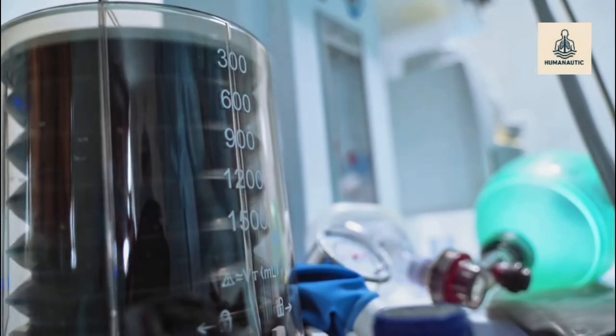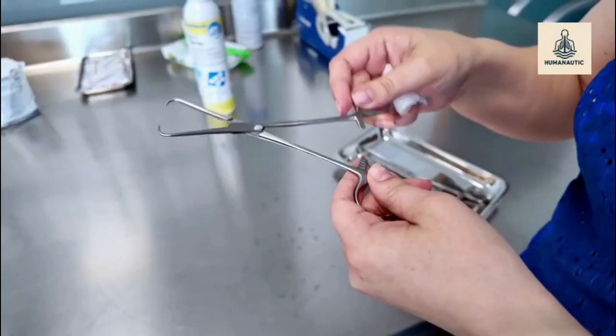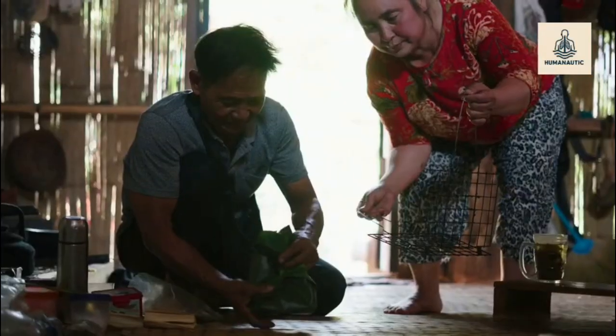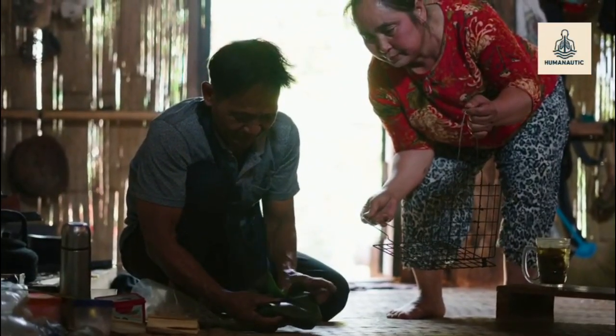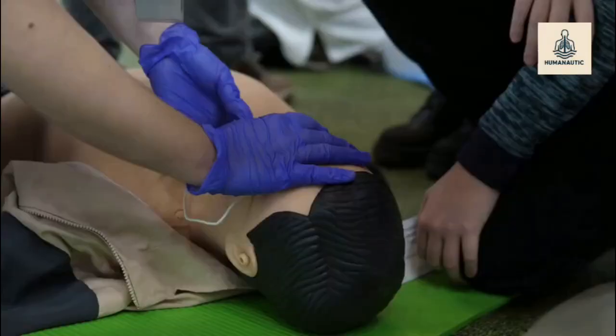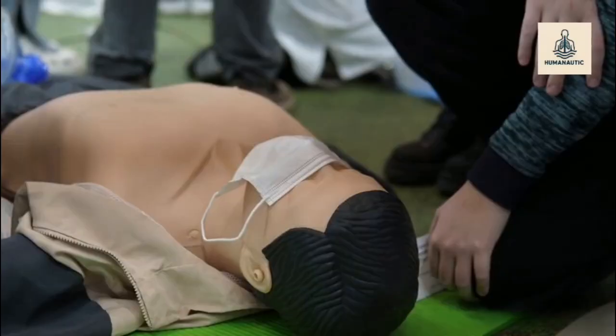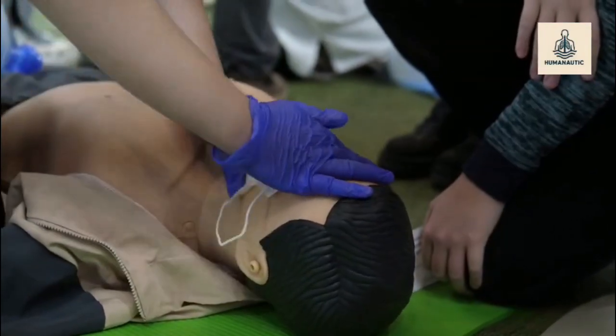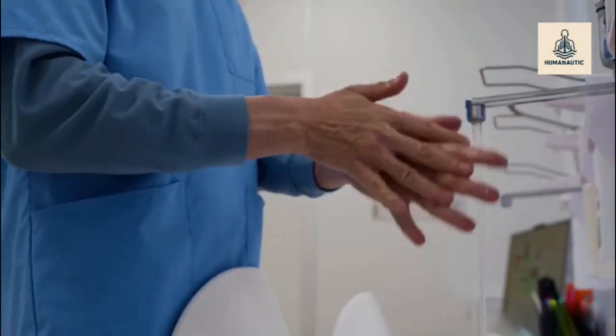Step 5. Creating the tracheal opening. An incision is made into the trachea, usually between the second and third tracheal rings. Different techniques may be used, such as a vertical incision, horizontal incision, or a Bjork flap. Air movement through the opening confirms entry into the airway.